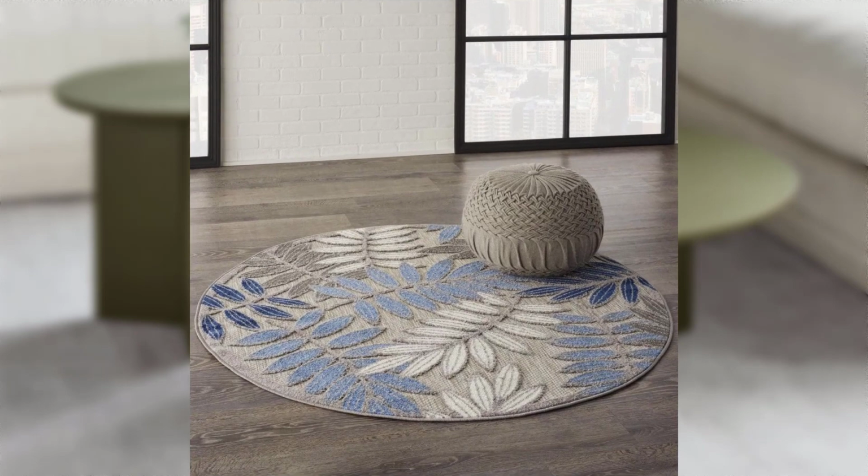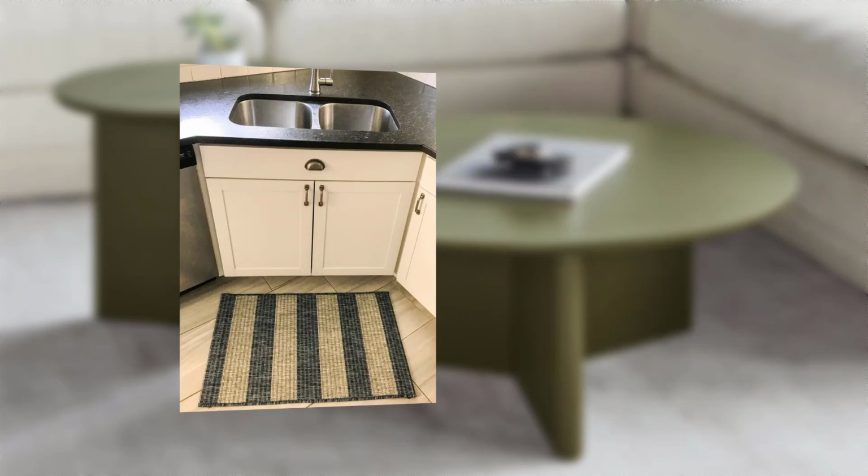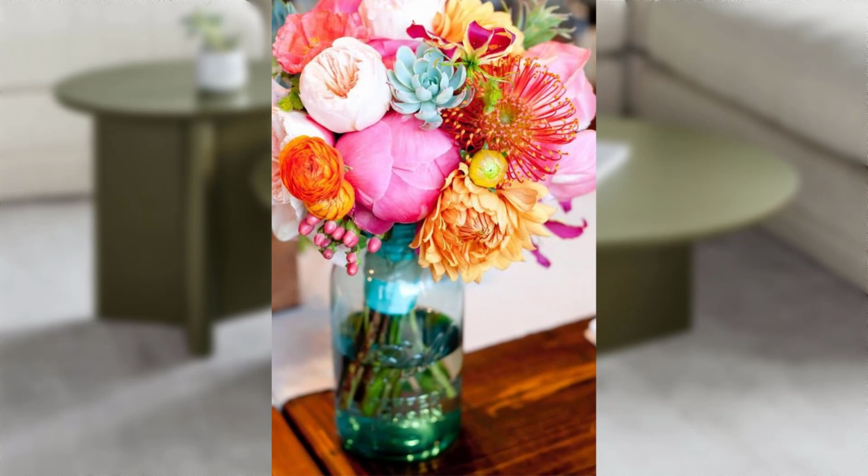Point number 6. Balance light and shadow. Having the right amount of light and shadow is important for visual harmony. You want to make sure things have depth and do not look flat. Use soft or natural light to avoid harsh shadows.